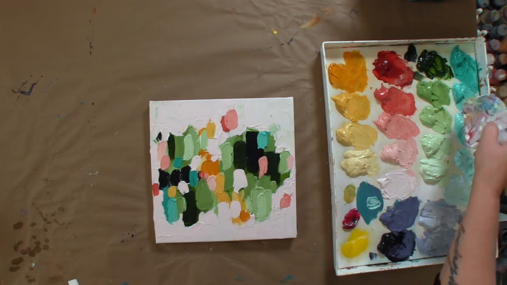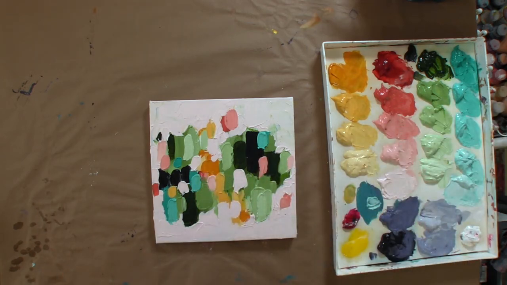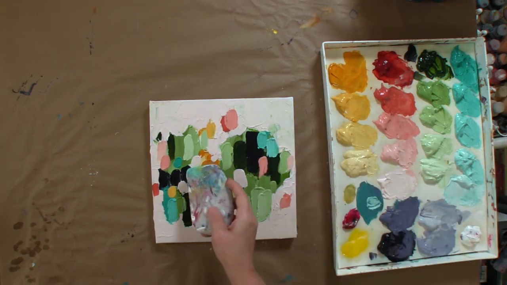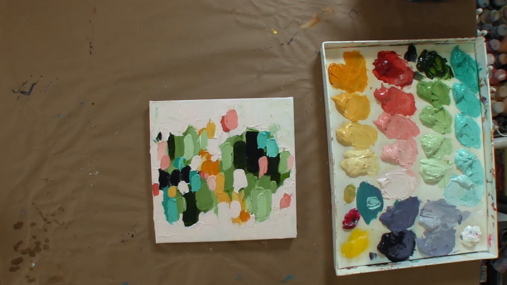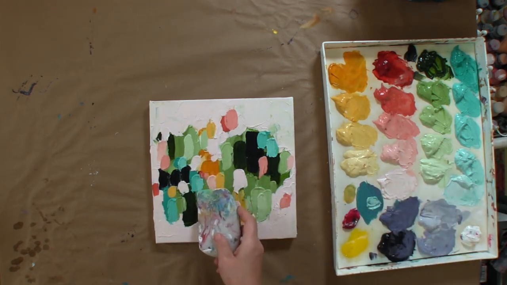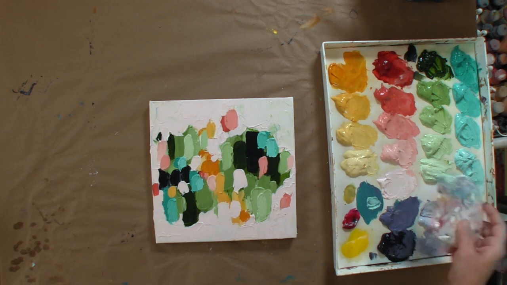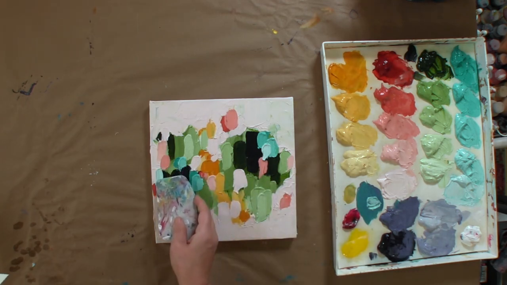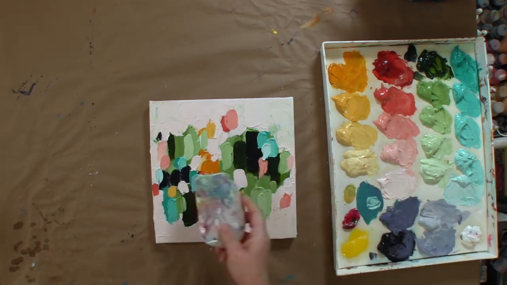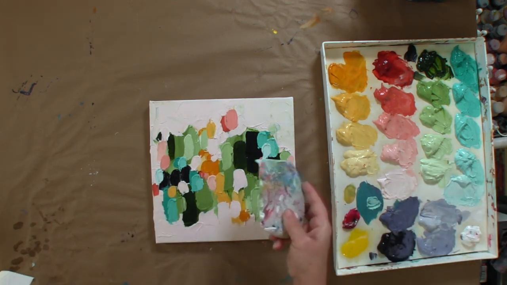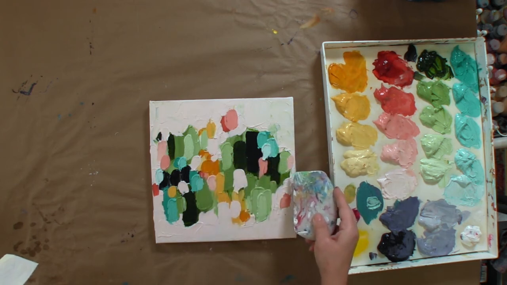Yes. Tell me that doesn't make it. I try to make sure that everything has a relationship. Like when I put the blue down or pink, it sits next to another value of itself. Again, moving that blue around the piece. Where do I go? Where do I go? Where do I want this? I don't know.